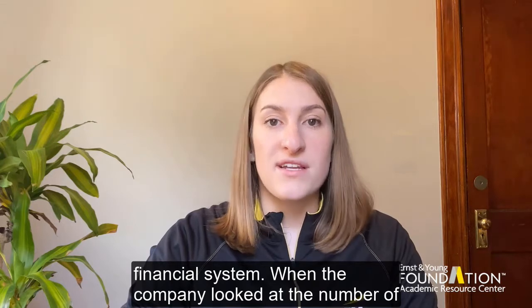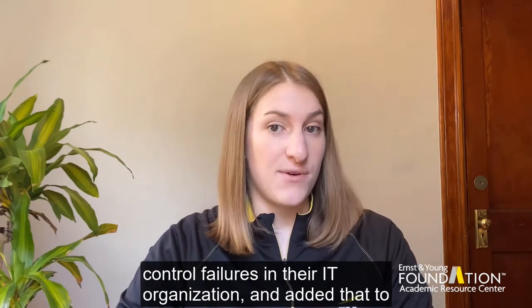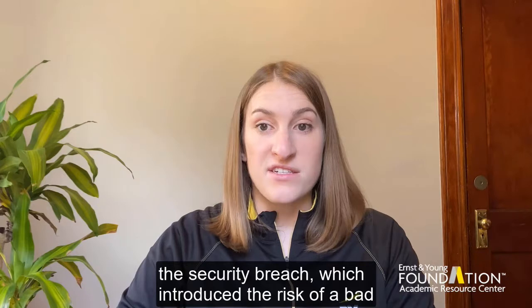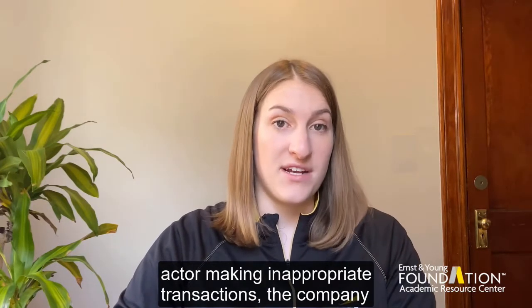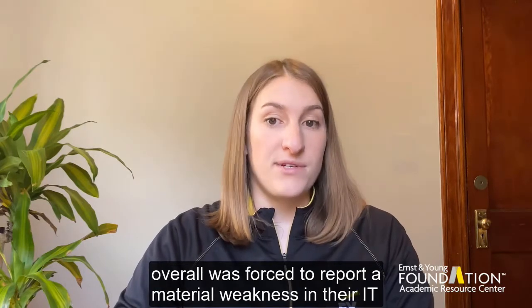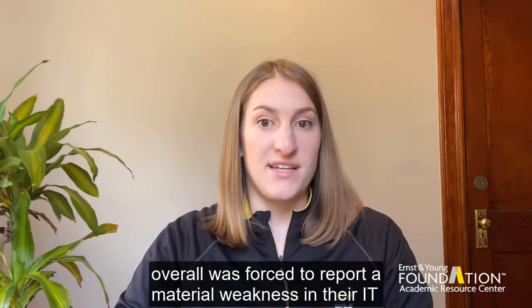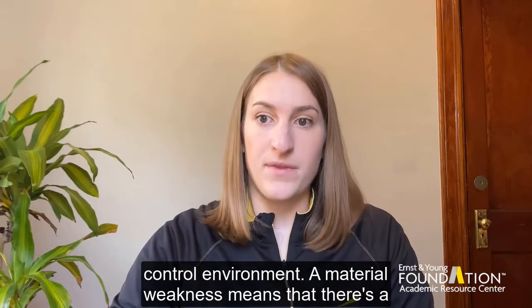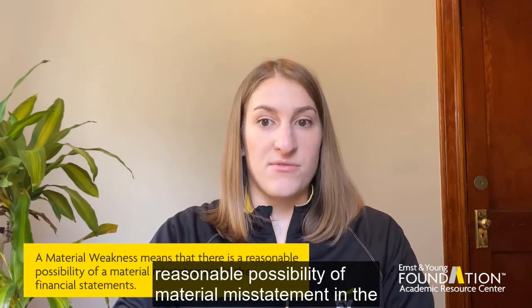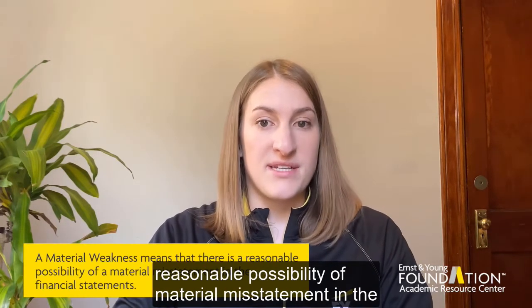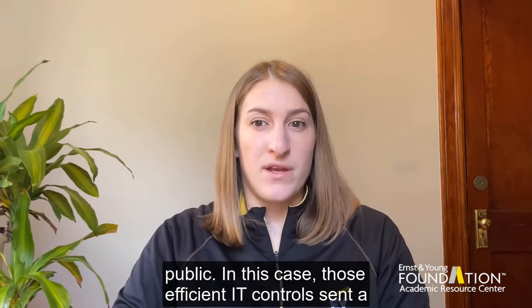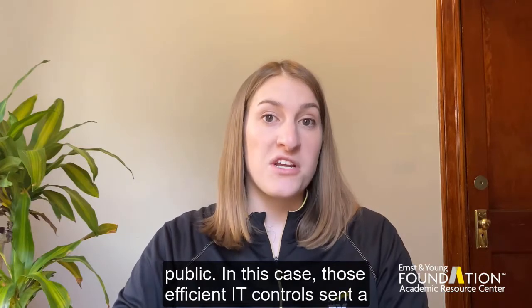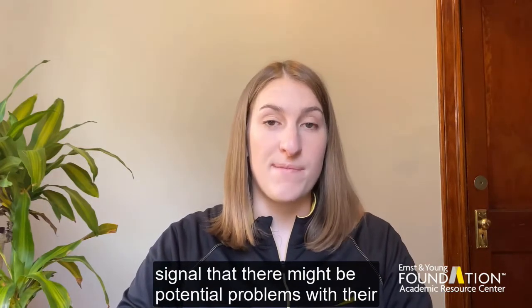When the company looked at the number of control failures in their IT organization and added that to the security breach, which introduced the risk of a bad actor making inappropriate transactions, the company overall was forced to report a material weakness in their IT control environment. A material weakness means that there's a reasonable possibility of material misstatement in the financial statements, and that has to be reported to the public. In this case, those deficient IT controls sent a signal that there might be potential problems with their financials.